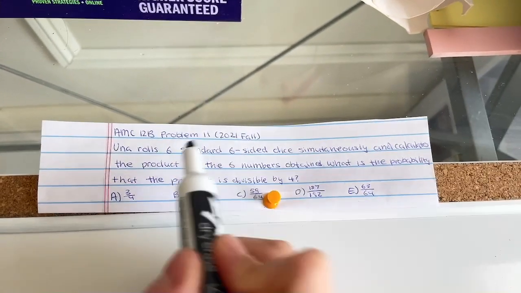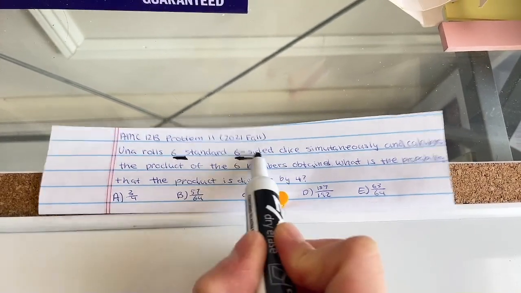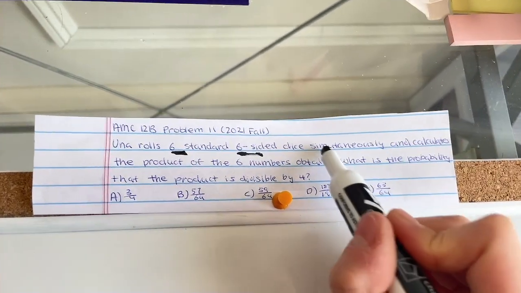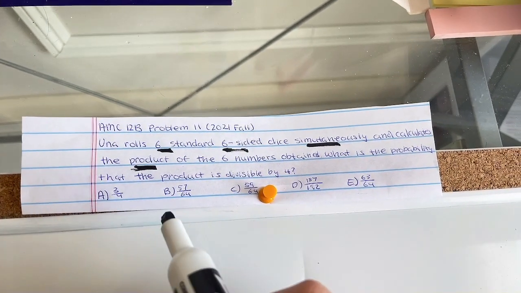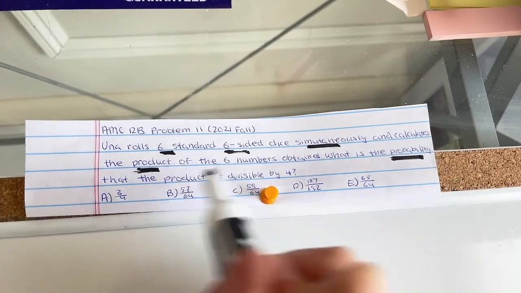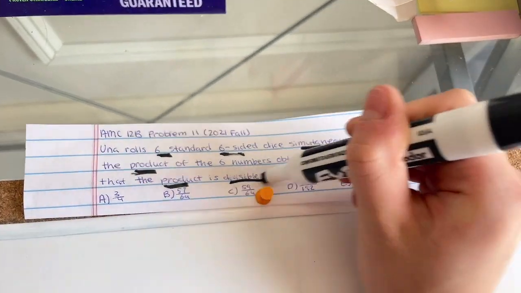So, keywords are that these are six-sided dice, and then they're rolled simultaneously, and the product is calculated. So what is the probability that the product is divisible by 4? We're going to use complementary counting to find the probability that the product is not divisible by 4. And then after this, we can subtract that probability from 1, and then we can get the probability that it is divisible by 4. So separating this into 2 cases.